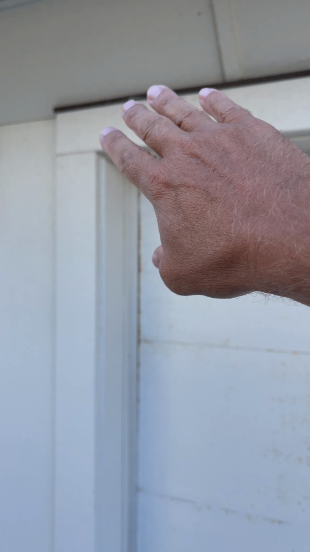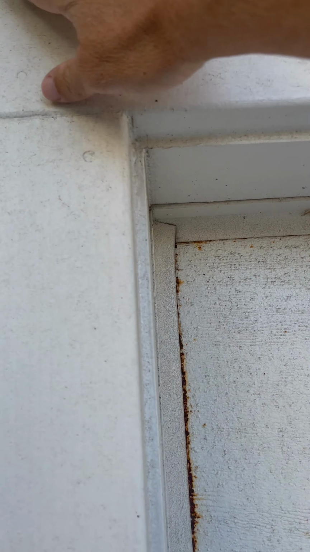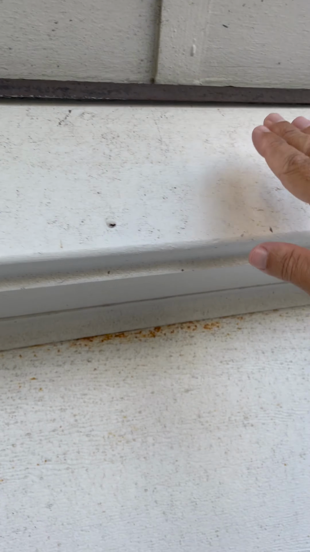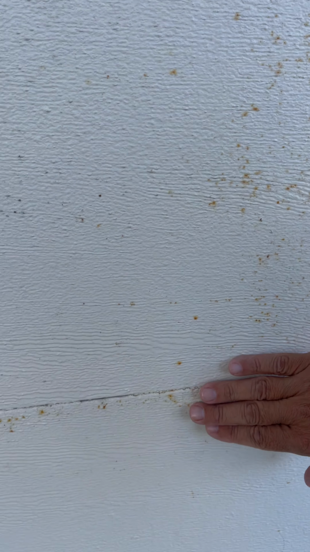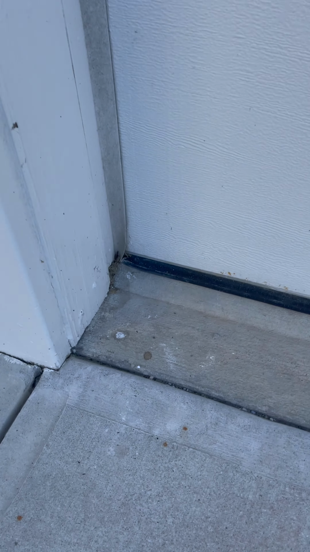And the same with the garage door. So top right and left, there's flashing up here. The door itself is in good shape. Some minor rust because of the coastal corrosion. And the bottom left and the bottom right, looks pretty good.